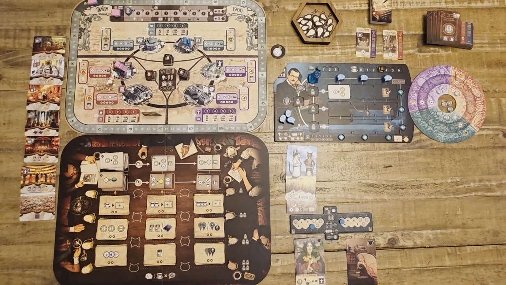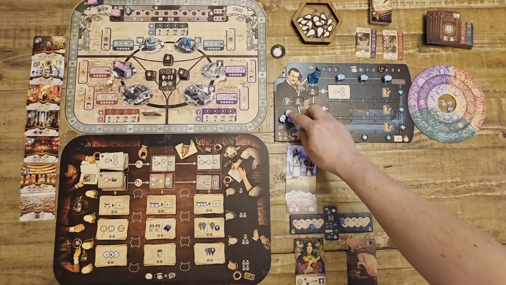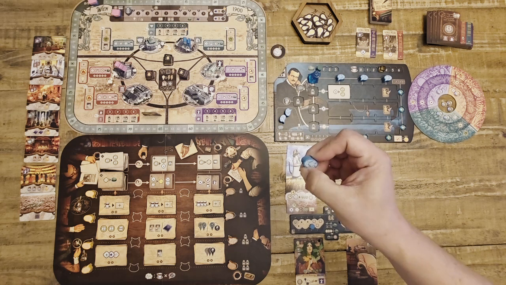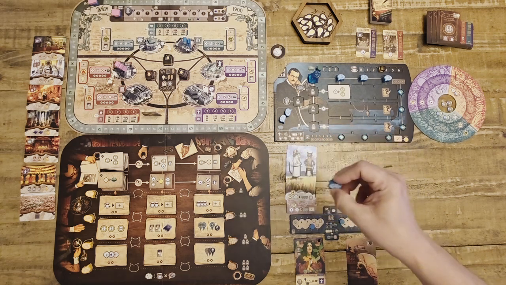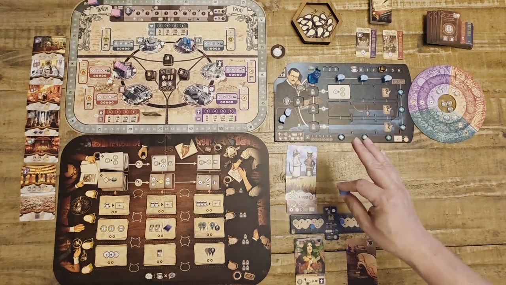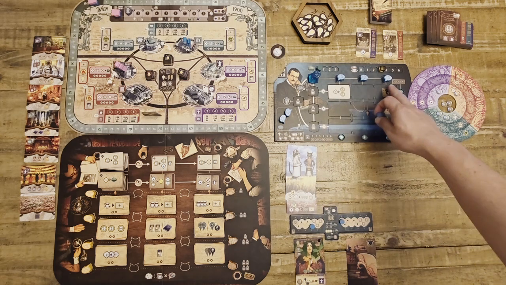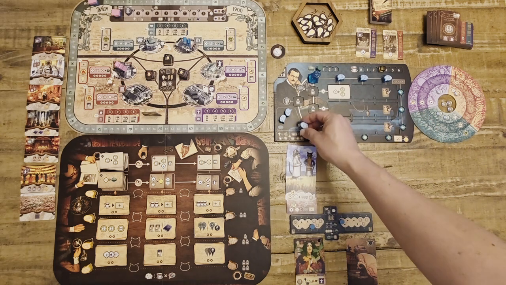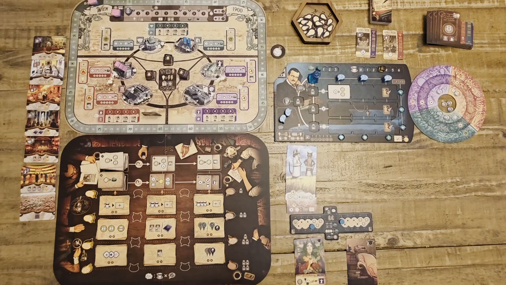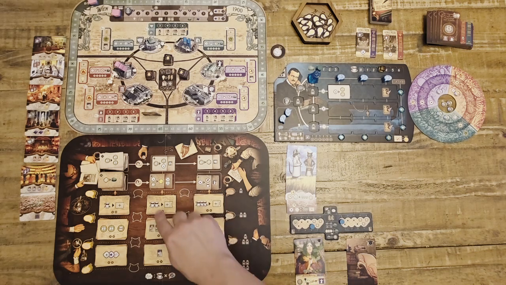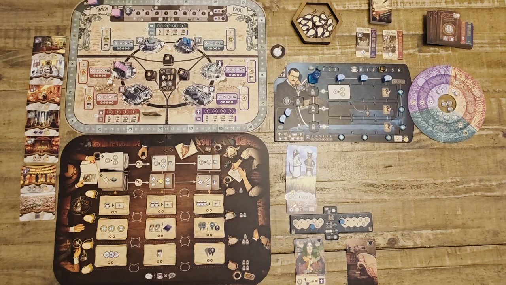So in order to state an idea, you're going to take one of your available idea tokens. And remember, I mentioned in setup, but maybe you didn't watch that, these 3 up here are not unlocked yet, so you're going to just start out with 3. And you're going to place it on one of these empty spots in one of these 2 columns.